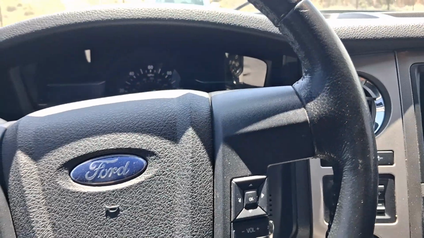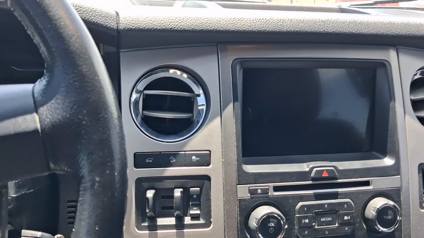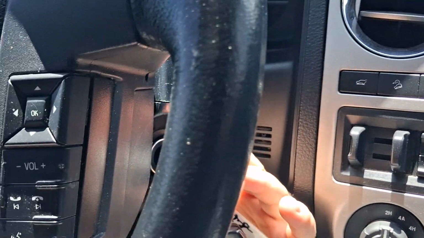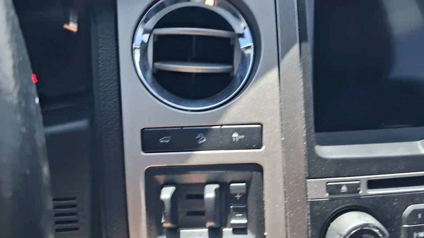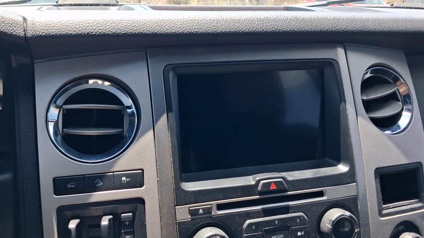Hello, I'm in a 2017 Ford Expedition, and today I'm going to show you how to adjust your language settings between English, Spanish, or French. So first, make sure the vehicle is started. And then once this all boots up, this might take just a moment.